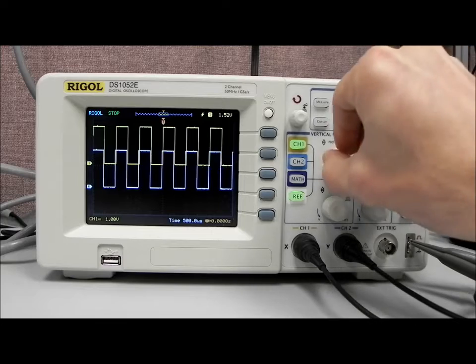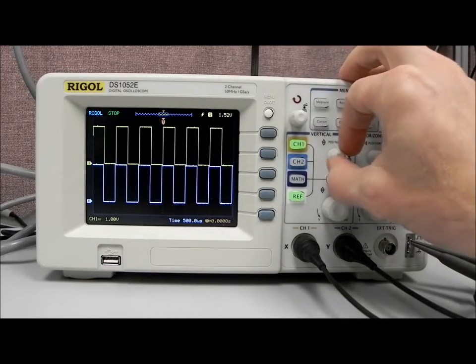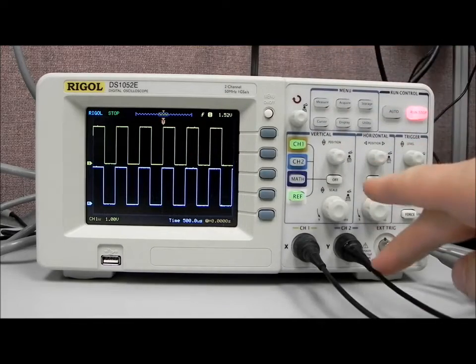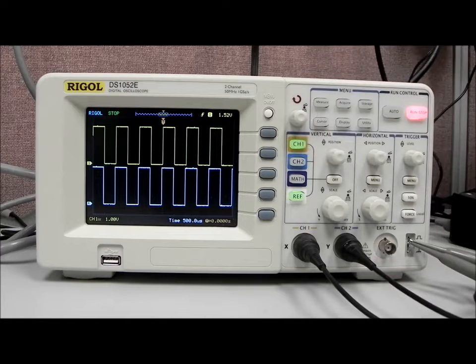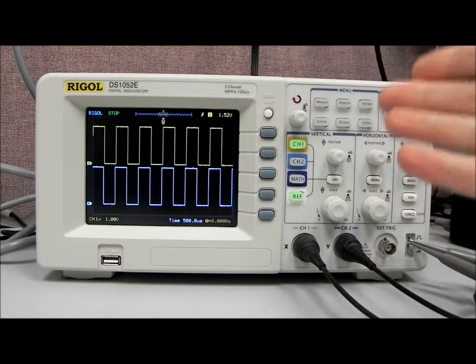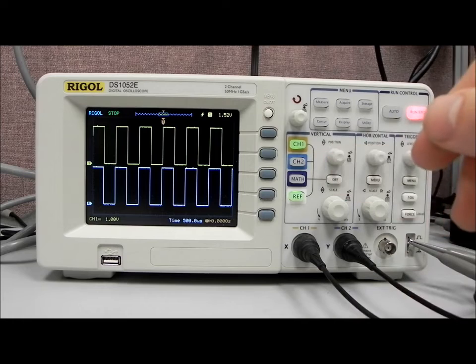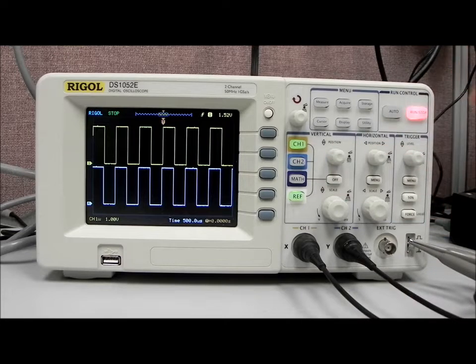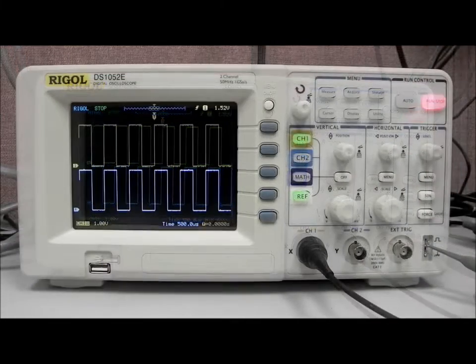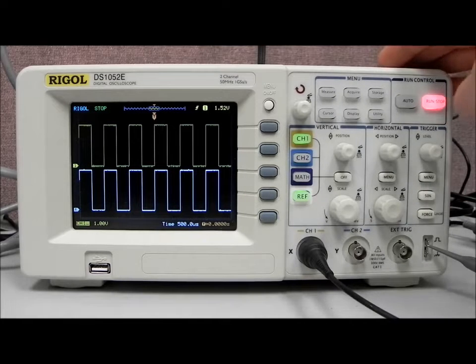That's useful if you have a particular waveform that you want to compare to another waveform. In this case, we could bring channel 2 in, compare that to channel 1's reference, or we could make some changes to our circuit and then compare that to channel 1 as well, or to that reference as well. Now let's take a closer look at some other functions that we have available to us.